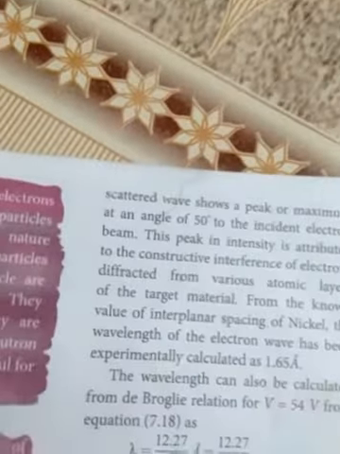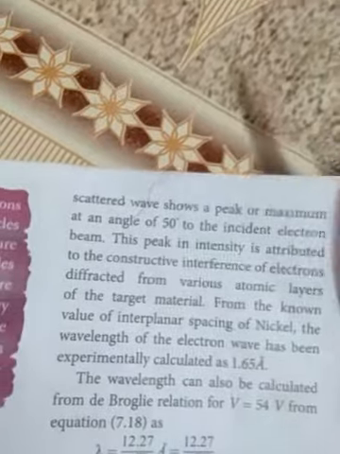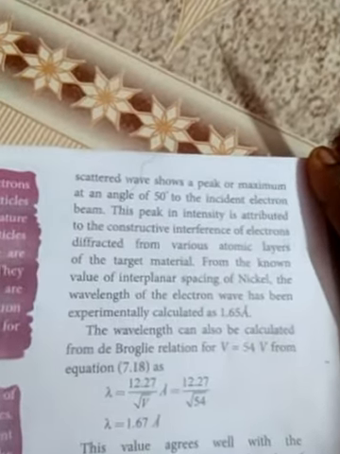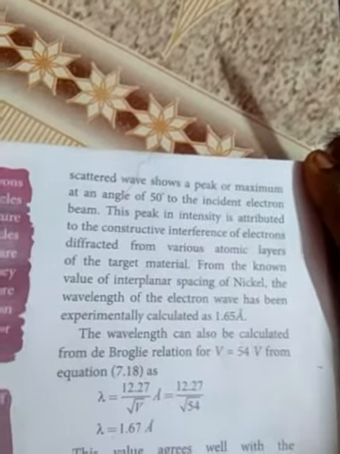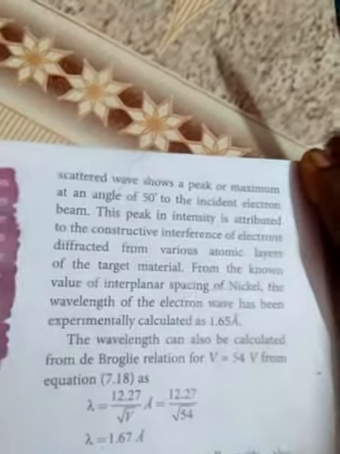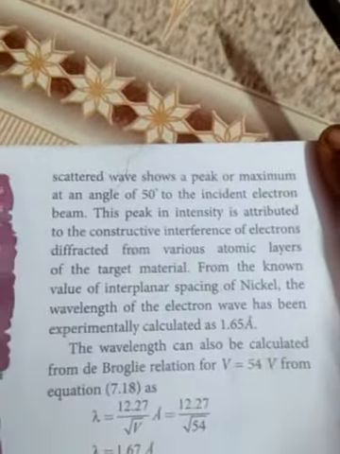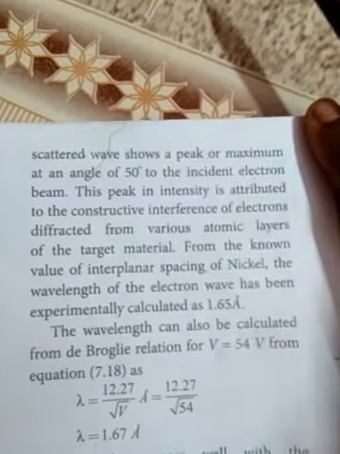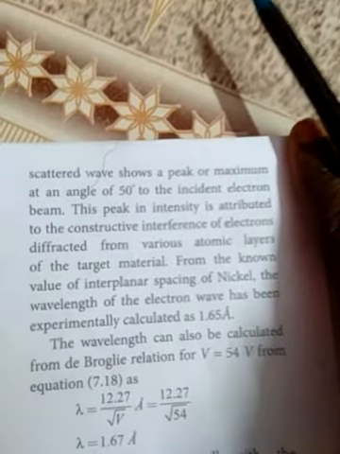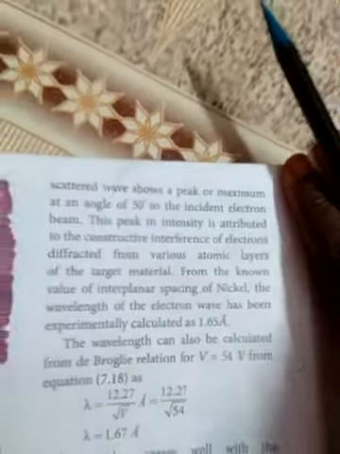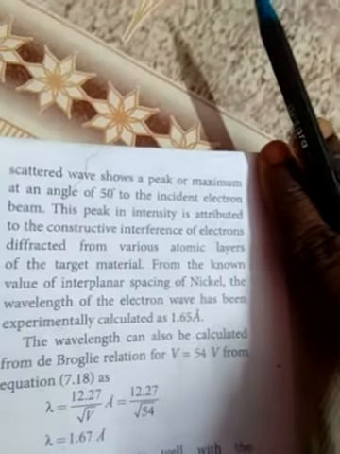This peak is the intensity attributed to the constructive interference of the electrons diffracted from various atomic layers. The various atomic layers diffract in the target material. From the known value of the interplanar spacing of nickel, the wavelength of the electron wave has been experimentally calculated. It comes to 1.65 Angstrom.